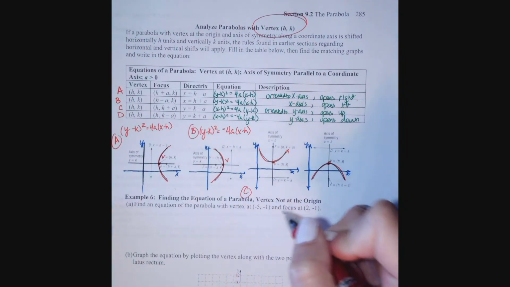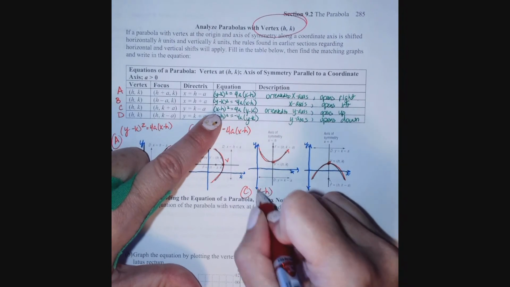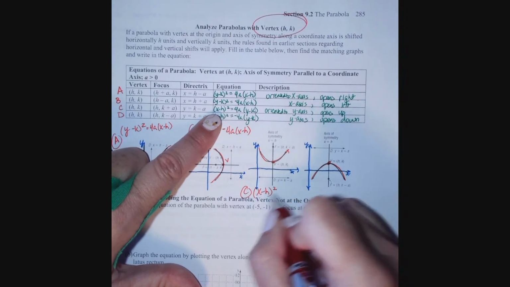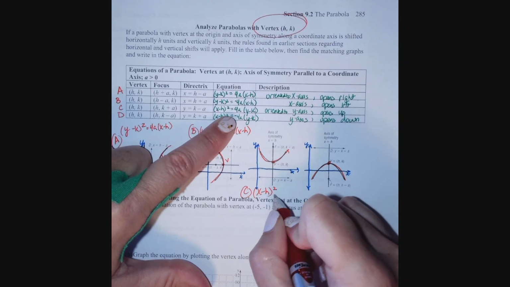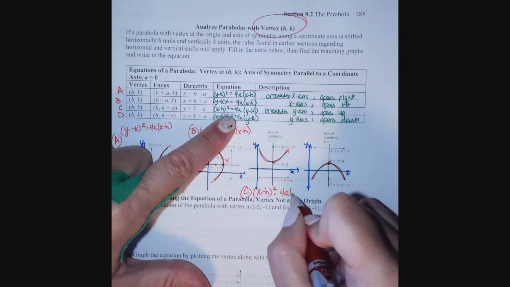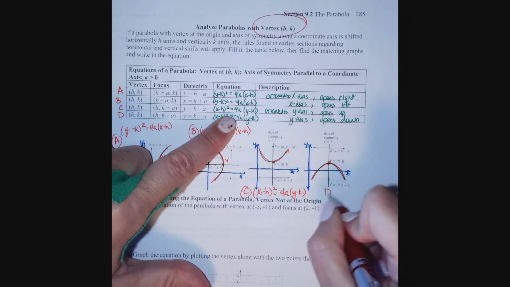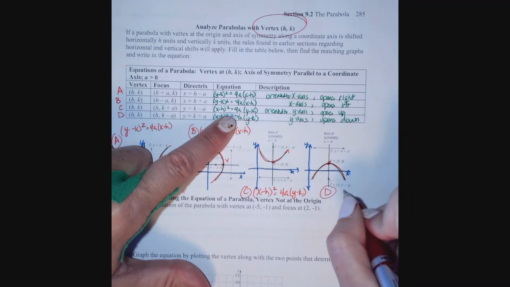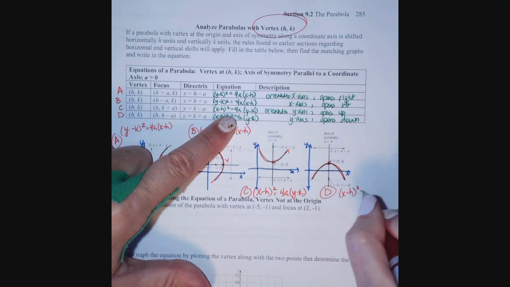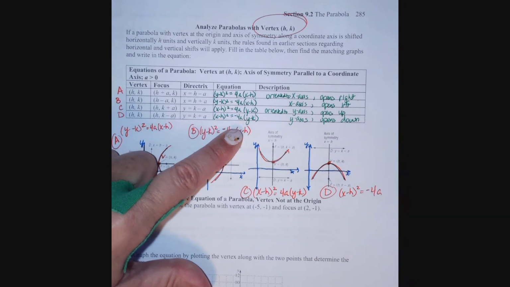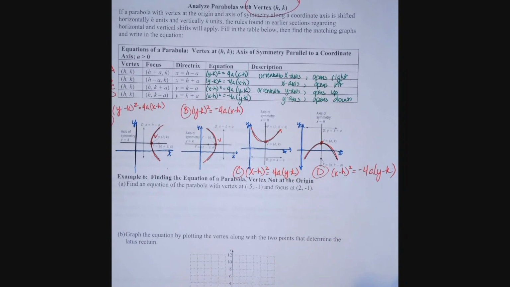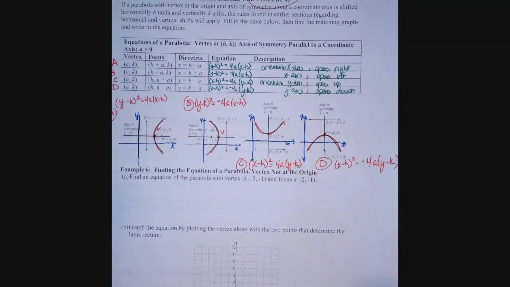This is C. We have x minus h quantity squared. That x squared tells me it's going to open up or down, one or the other. Positive 4a tells me it opens up. For D, when I have x minus h quantity squared with a negative 4a, we're going to open down. So all I did here was recopy the equations that are in the chart there. Go ahead and pause the video, make sure that you get that information written down, and let's work with it.